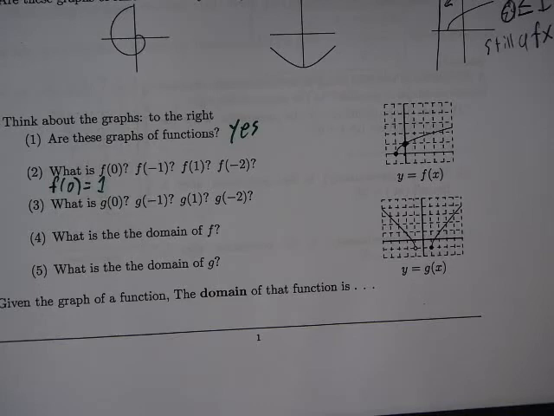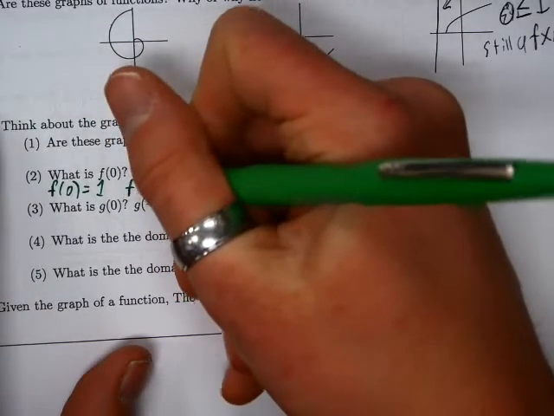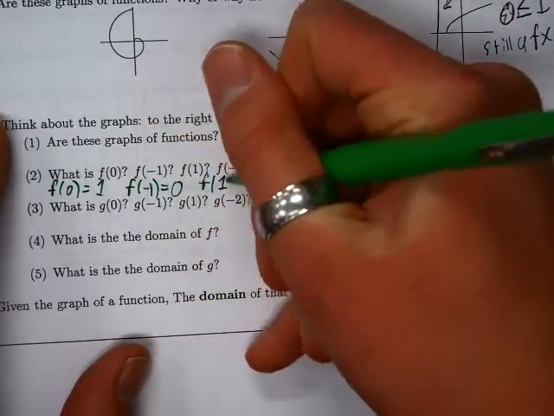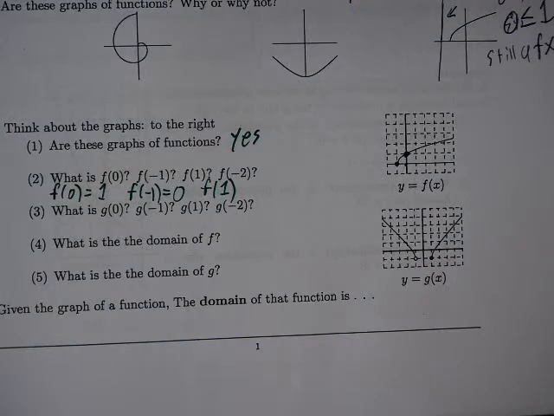What does it look like f of negative 1 is? 0. Right, the solid dot should tell you, just like when we're talking about intervals, a solid dot means that point is on the graph. How about f of 1? What does that look like it is? Be approximate if you must.